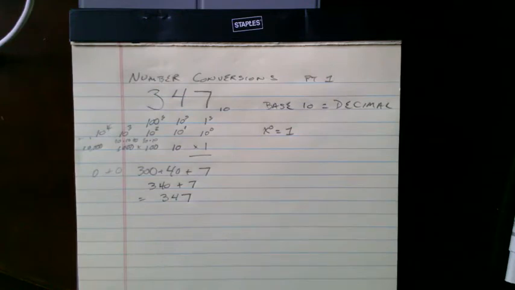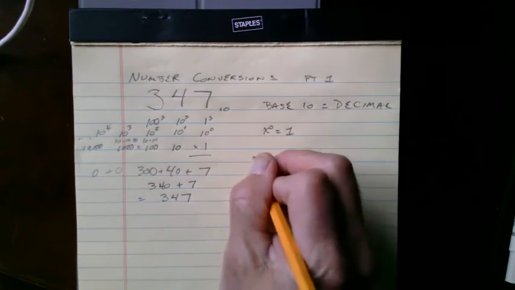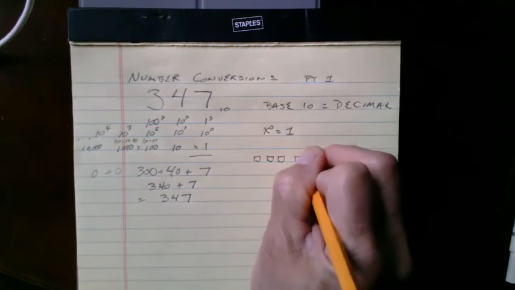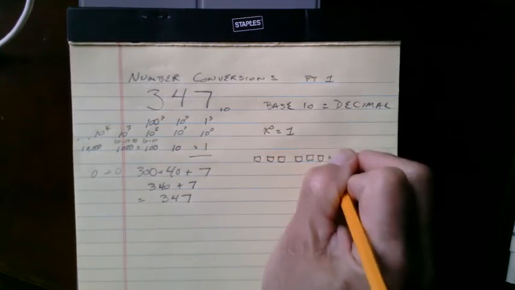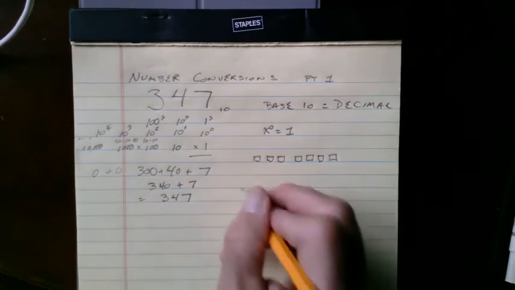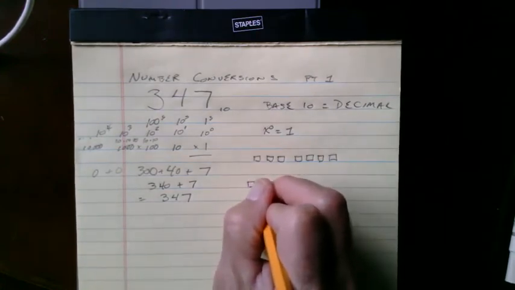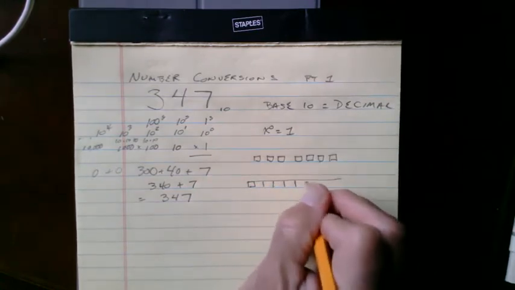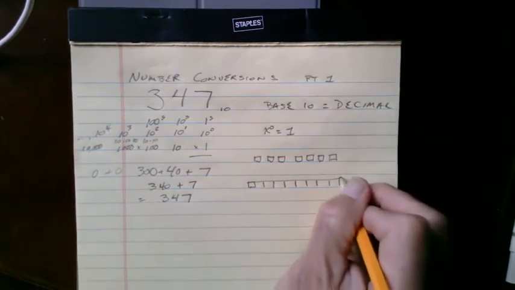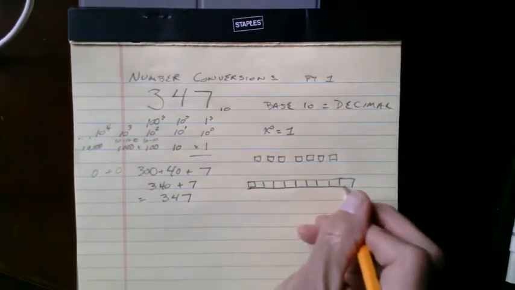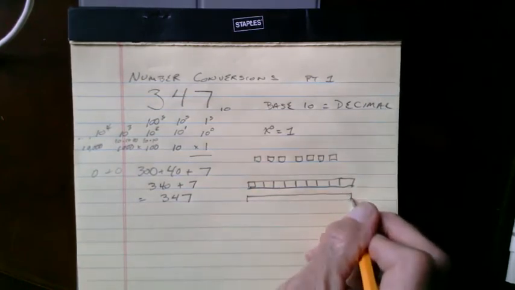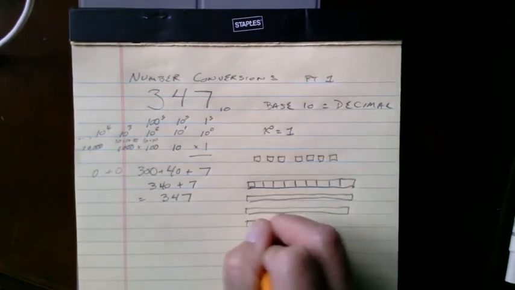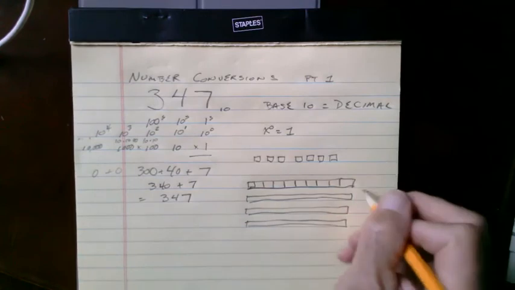Another way of thinking about this is, back when you were in elementary school, you might have learned to think of the ones as being just little cubes. So I've got 1, 2, 3, 4, 5, 6, 7 cubes. And then I've got 4 more, where if you think of it as though I've got 1, 2, 3, 4, 5, 6, 7, 8, 9, and 10 cubes altogether. So think of that as being one long tray here. So there's 4 of those. So that would be 40 small cubes.